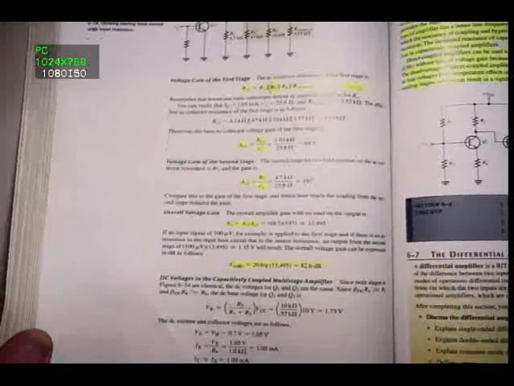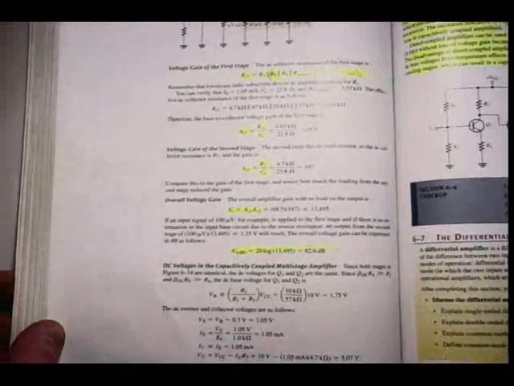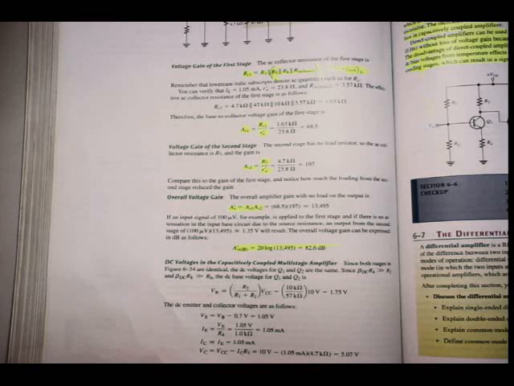And then if we go to the next page, you can see here, they say voltage gain at the first stage. All that they've done here now, RC1, as I've told you here, is then R3, which is RC of the first stage, in parallel. Now, you can put the next in brackets as I've shown you there.